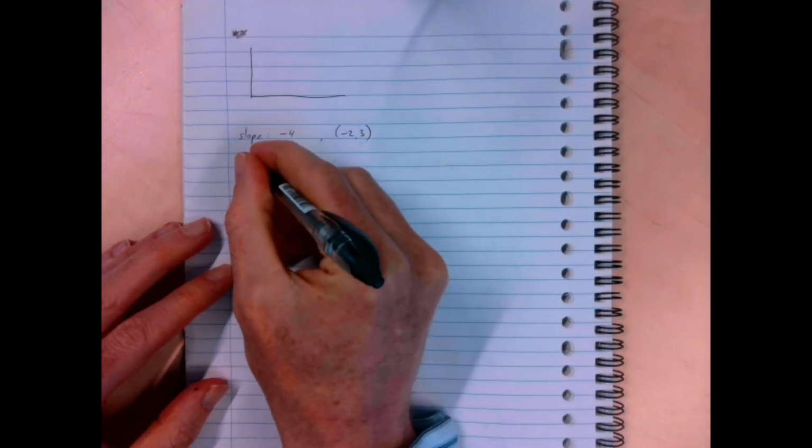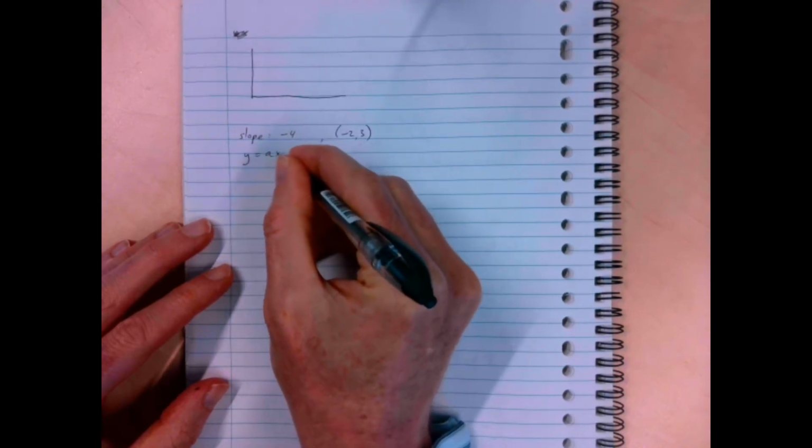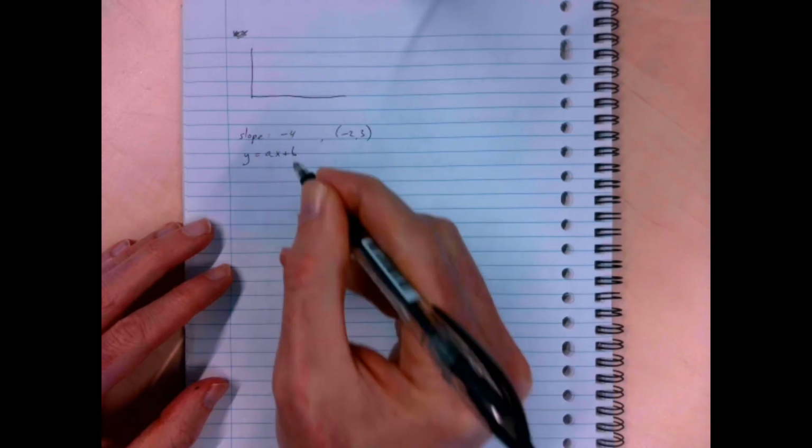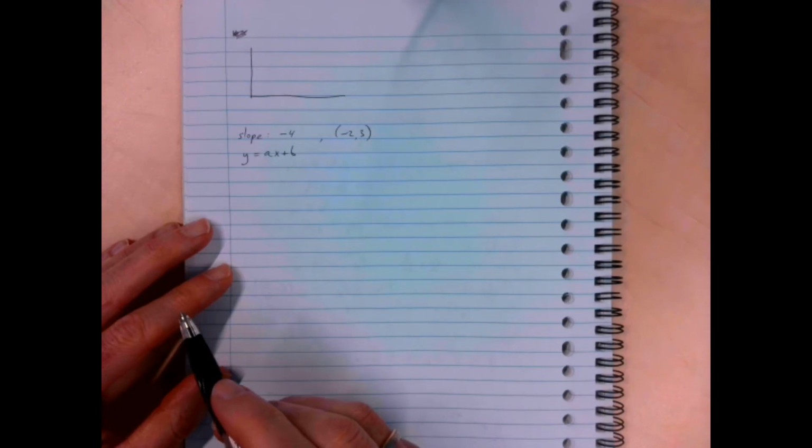Well, we know in general the equation for this line must be of this form, right? y equals a times x plus b. So the question is, what are the relevant a and the relevant b for this particular case? Remember this a parameter actually measures the slope.